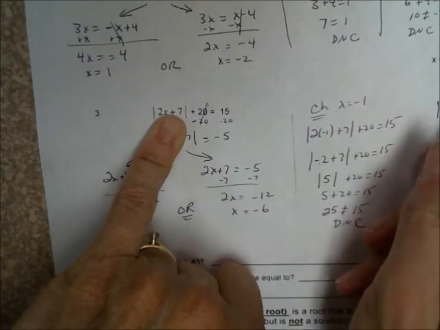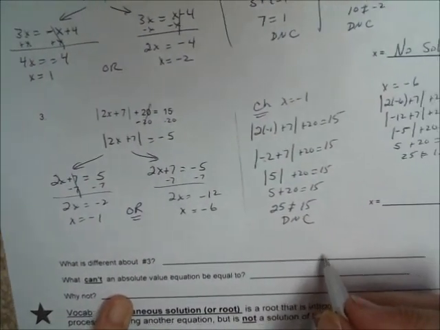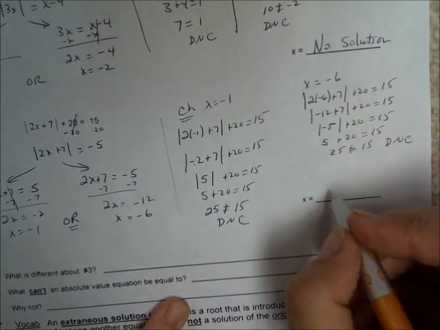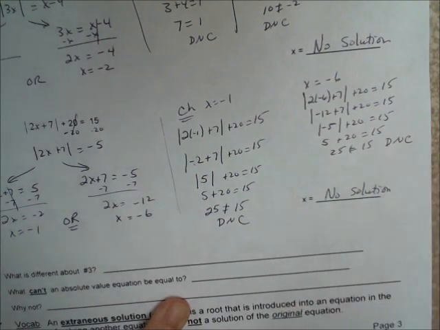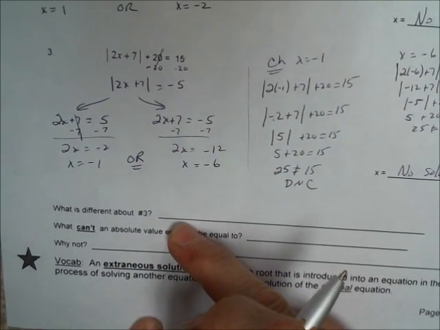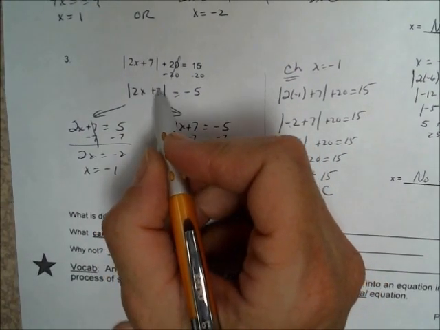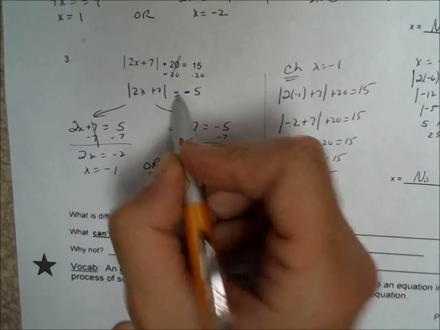So again, we have 2 solutions that we came up with using a valid algebraic method. But what you see is that there is, again, no solution because neither one of those checked. And then the last thing I'm going to wrap up with is, what is different about number 3? Well, the difference between number 3 and the other ones is you have the absolute value of something equaling a negative number.